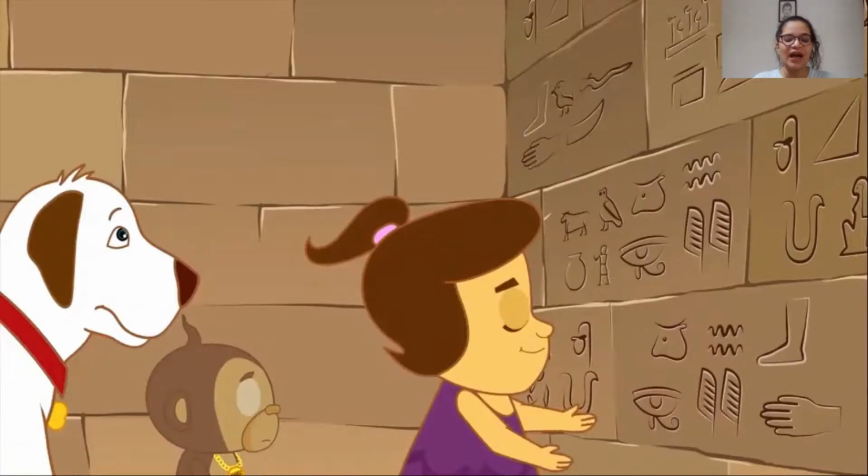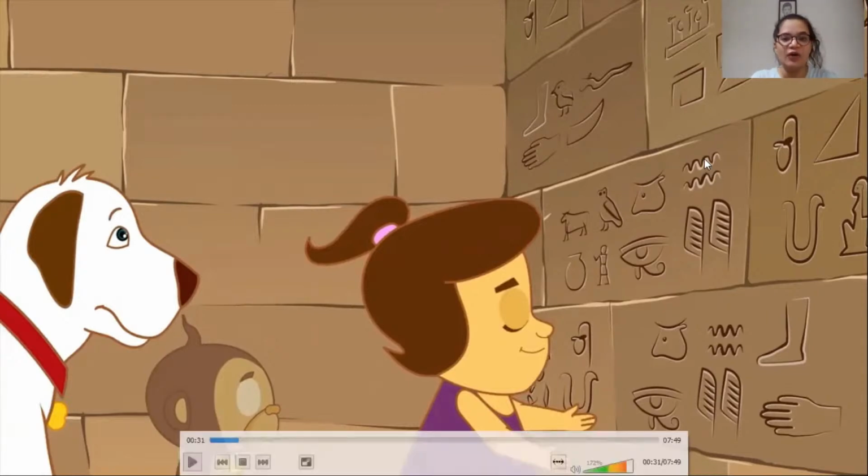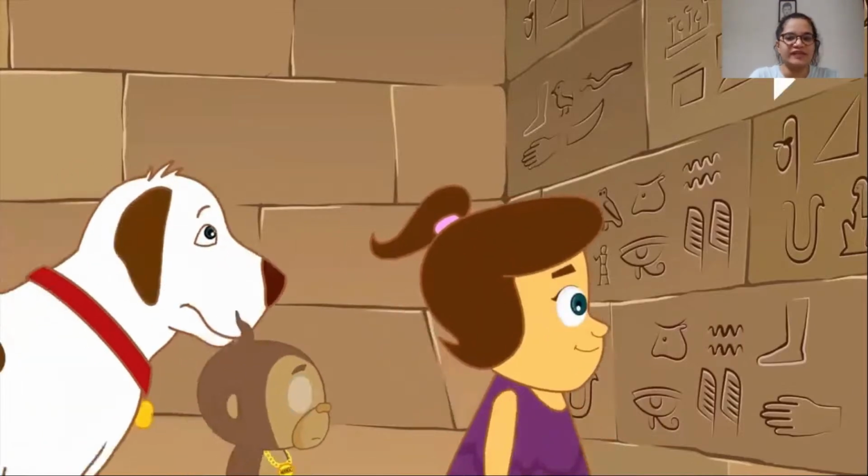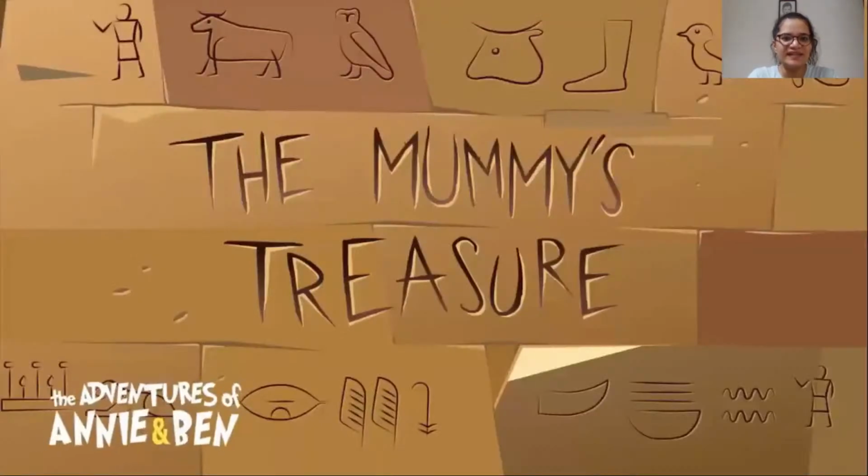Now, let me tell you all, this has a name to it. These are called hieroglyphics. Now, let's see what Annie has to tell us about hieroglyphics. So he's like, what is this? And Annie's like, these are called hieroglyphics.